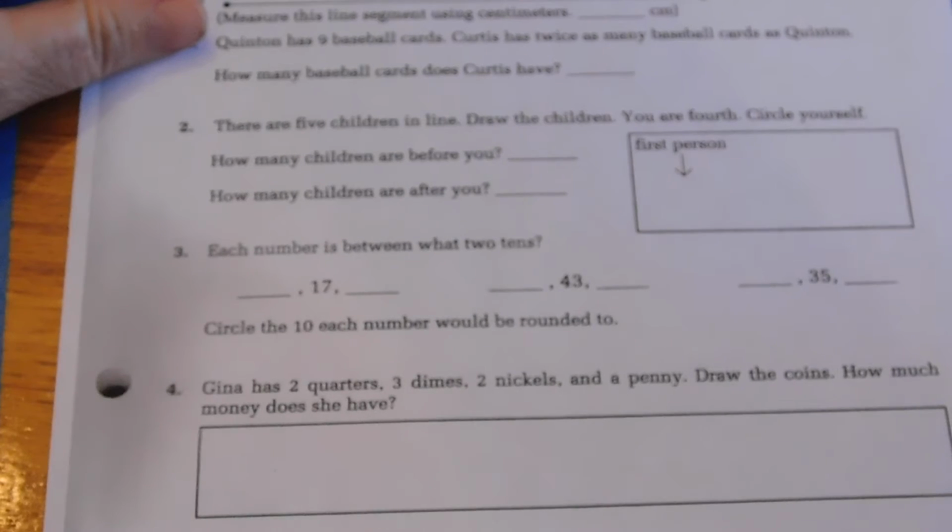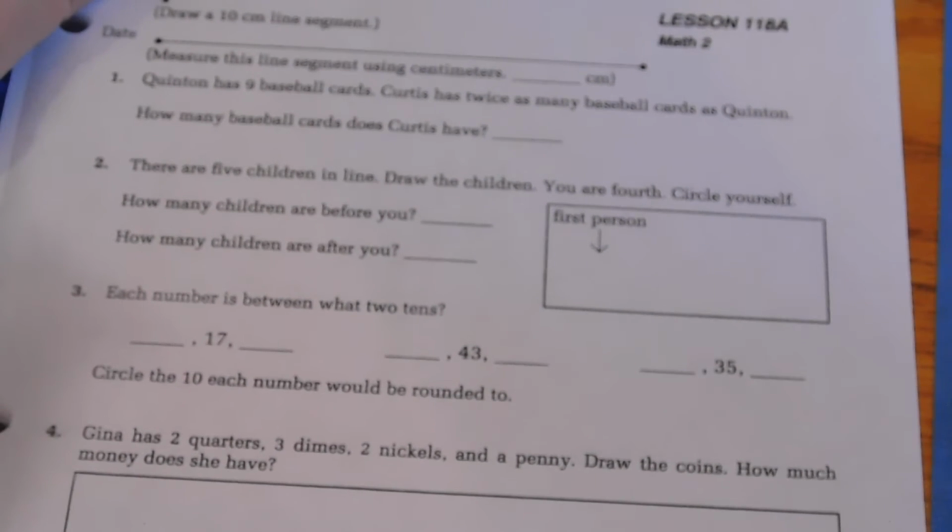I'm sorry about why it's so blurry. My copier is messing up and I'm not sure what to do about that. So let's start with a word problem.